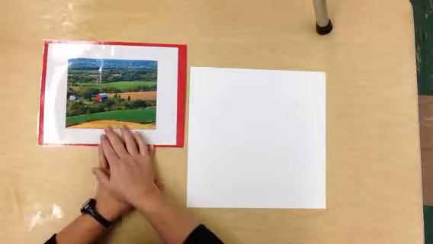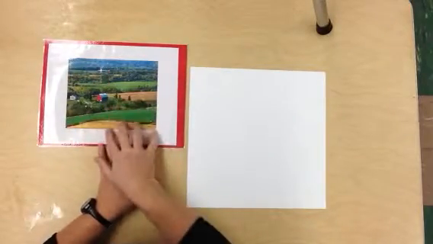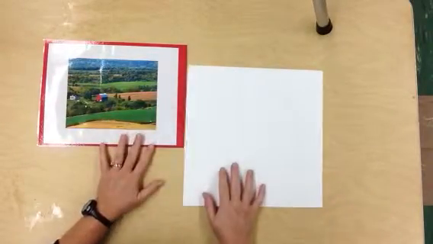Today is such a great day. What you're going to do is select the region of the world that you want to do your project on. Once you do that, you need to select a photograph of that region to work from. I love working from color pictures, and that's what you're going to work from today.